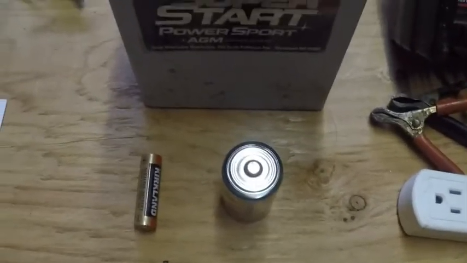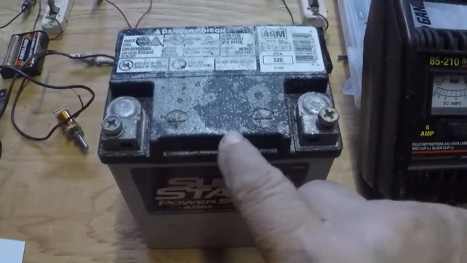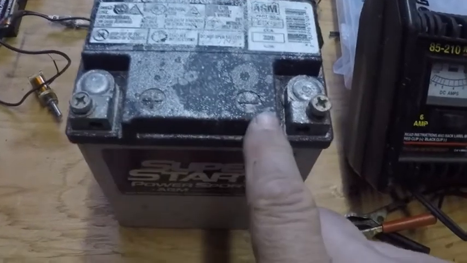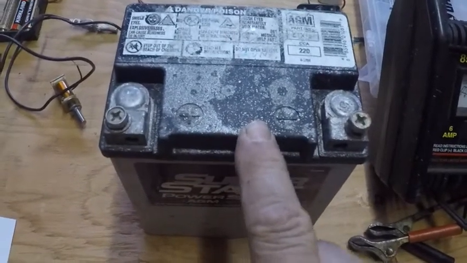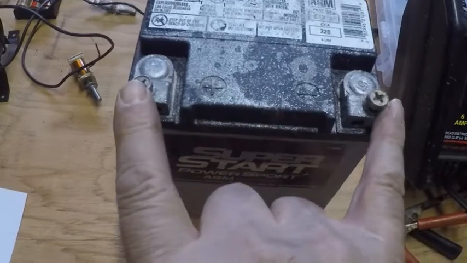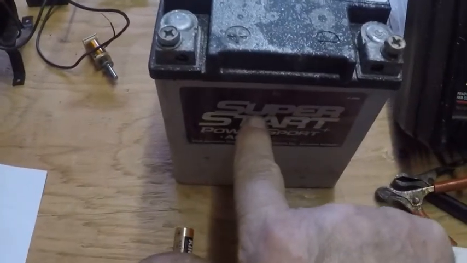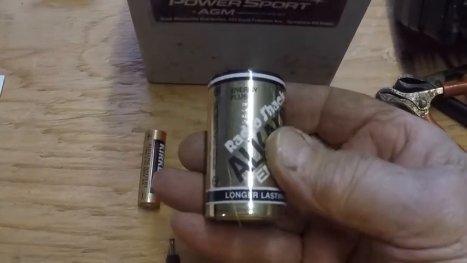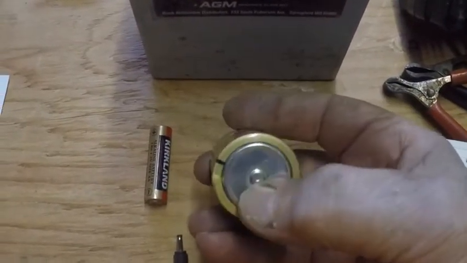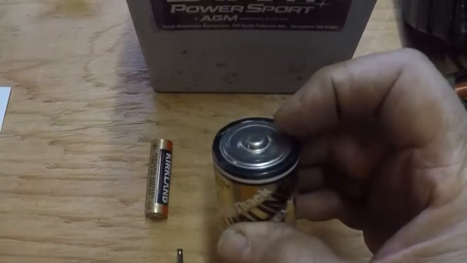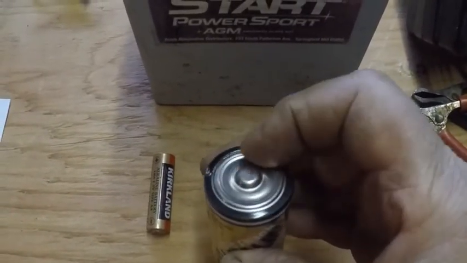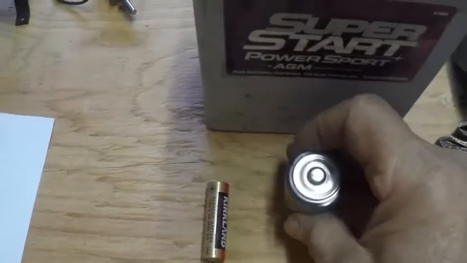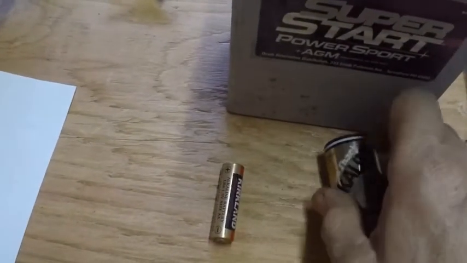Okay, so here's a battery. This is a big motorcycle battery, and you'll see that there's a plus and there's a minus. This is for DC, and there's two of them. This is a 12-volt battery. This is a 1.5 volt battery, and it has two ends. There's this shiny end, and then there's an end that has a little end piece that sticks out here. Here's another 1.5 volt battery.